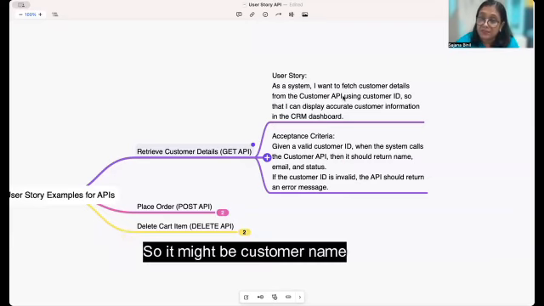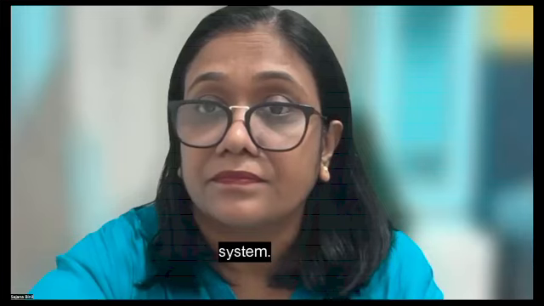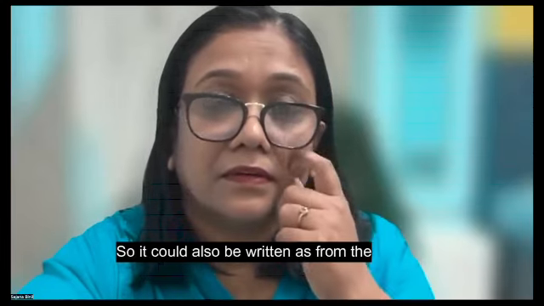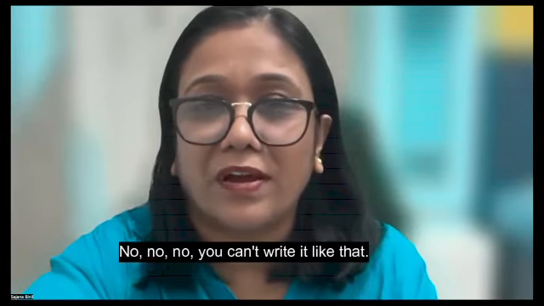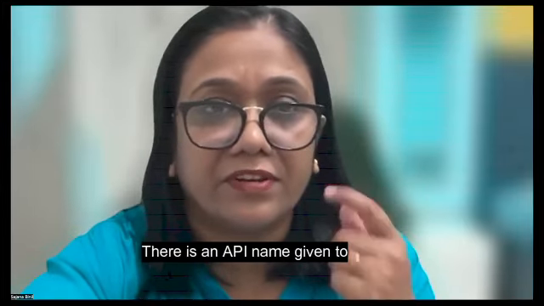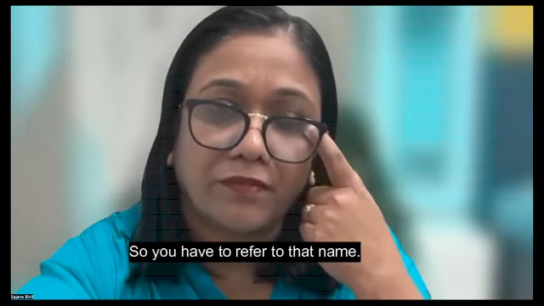It might be customer details API, whatever. But ideally, it is basically in another system, so it could also be written as from the system API? You can't write it like that. Every API will have a name. There is an API name given to it. So you have to refer to that name.